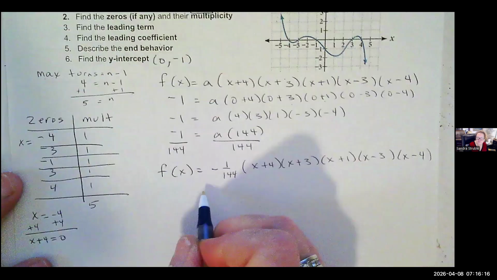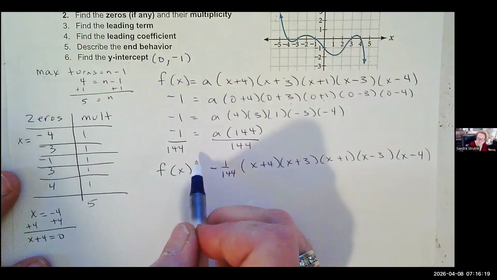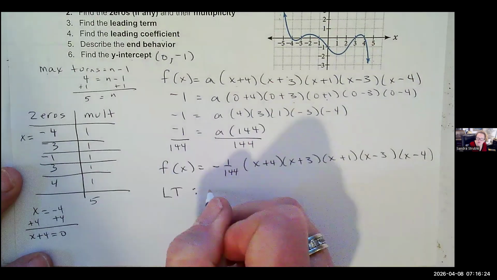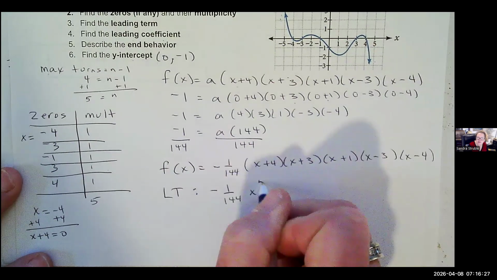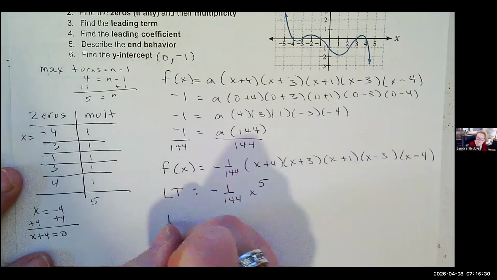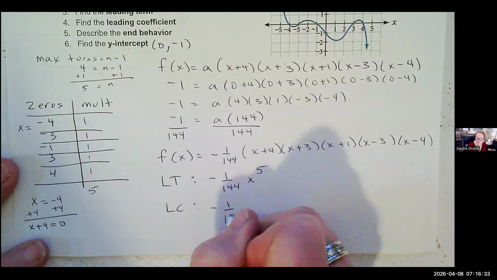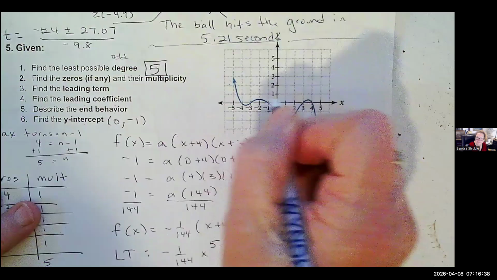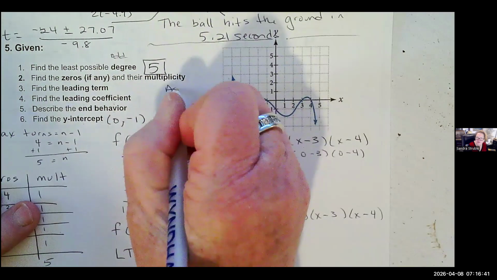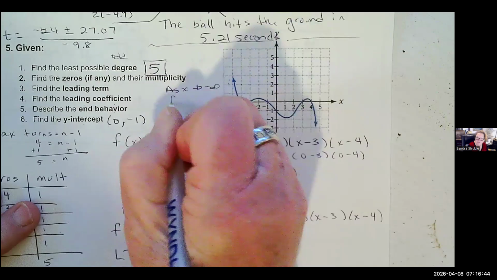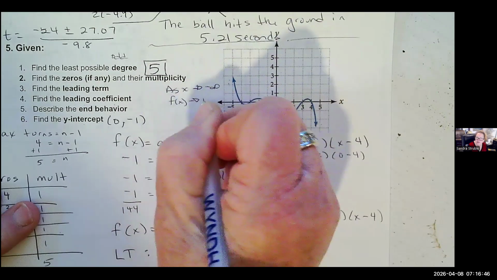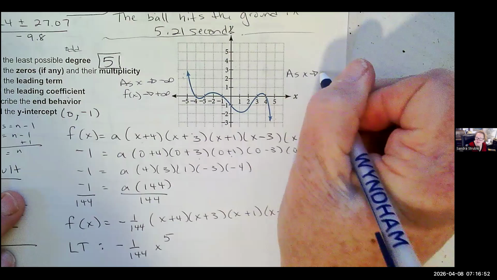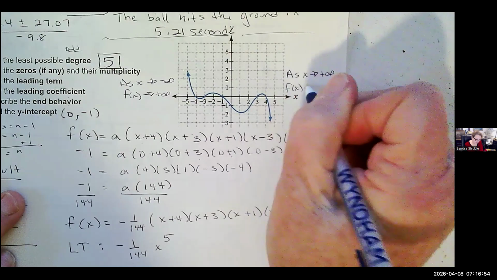All right. So the answer to the leading term is negative 1 over 144 x to the 5th. And then the leading coefficient is negative 1 over 144. And end behavior. I'll come back here and do this. As x approaches negative infinity, f of x is approaching positive infinity. Over here, as x approaches positive infinity, f of x is approaching negative infinity. All right, that's it for that one.